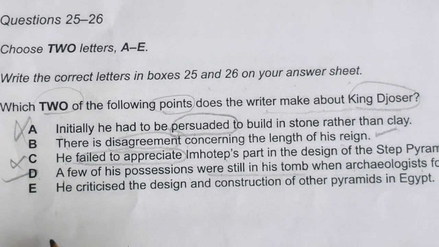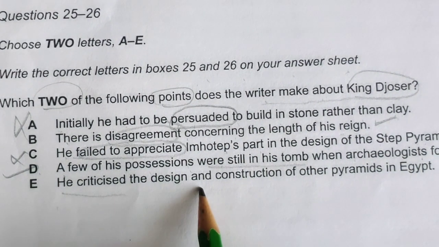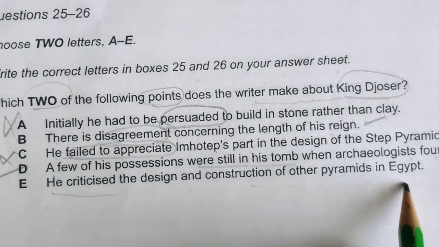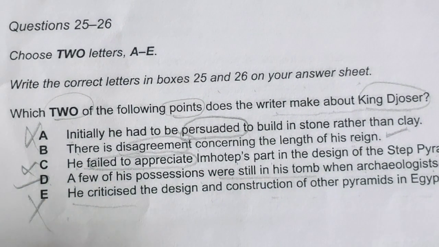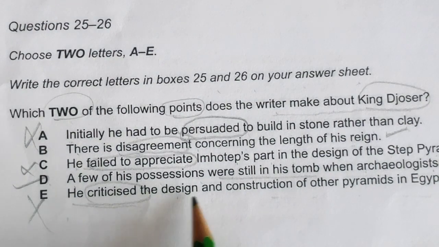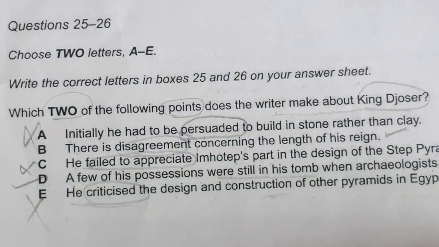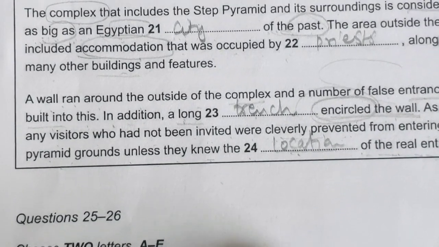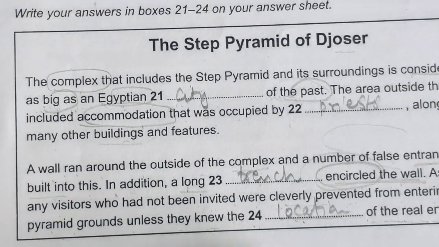So this is right. He criticized the design and construction of other pyramids in Egypt. Nothing, I did not find anything about criticism of design and construction. So in this way we have finished, and I have explained the whole passage properly.